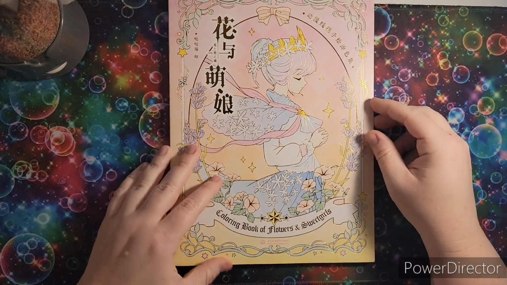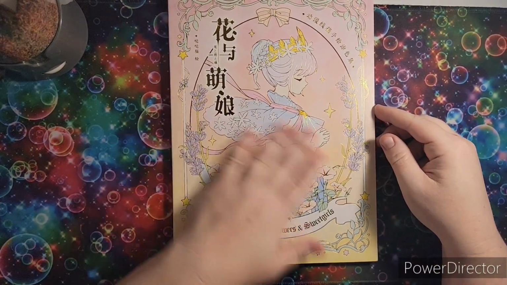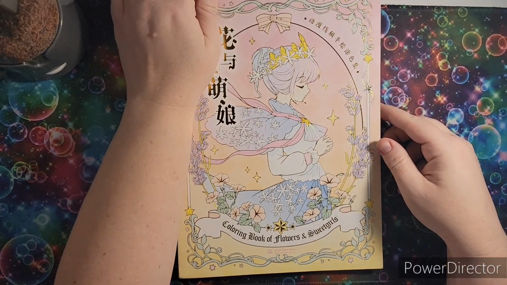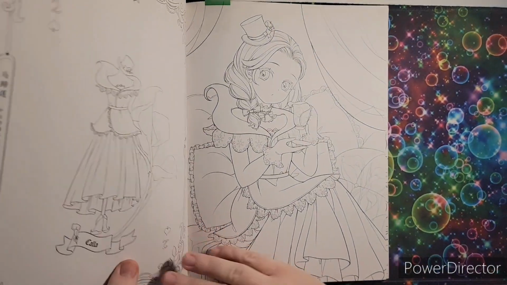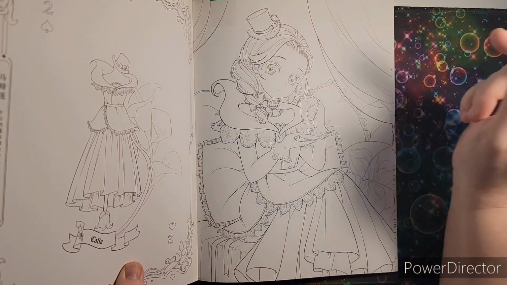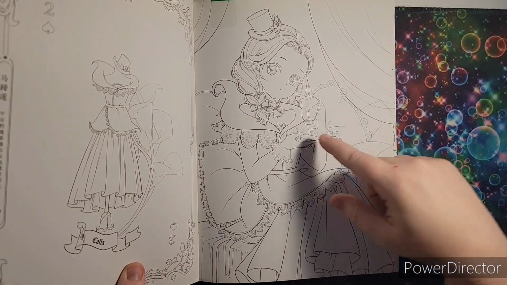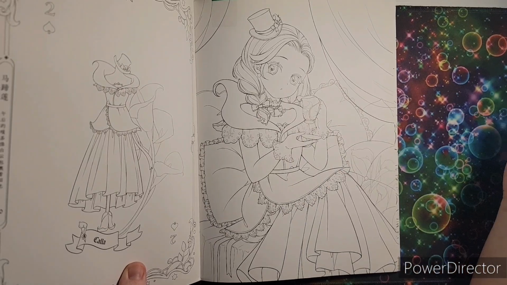I have this gorgeous coloring book of flowers and sweet girls. This is an Asian coloring book, and I chose this one because she has a top hat kind of similar to the Mad Hatter, and she's drinking tea.